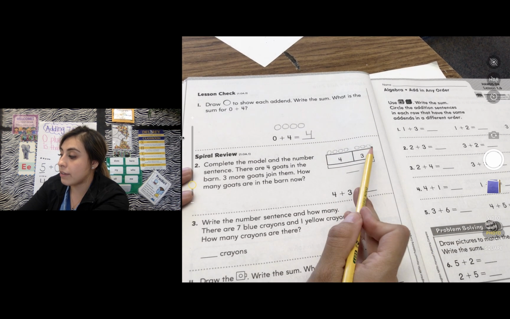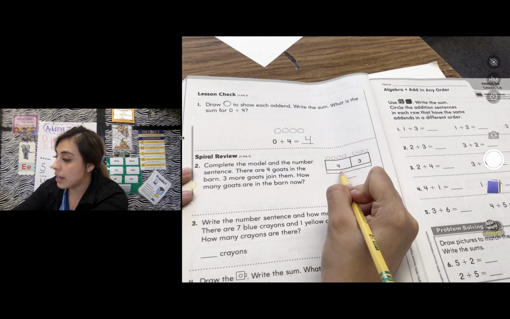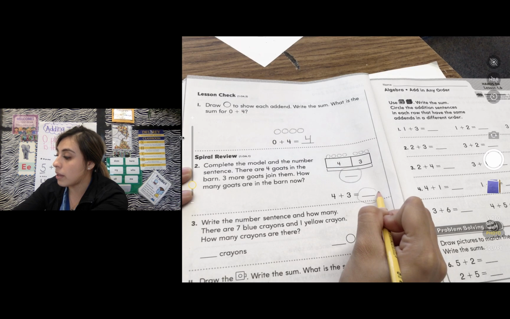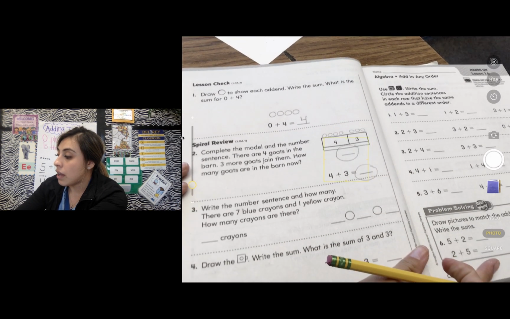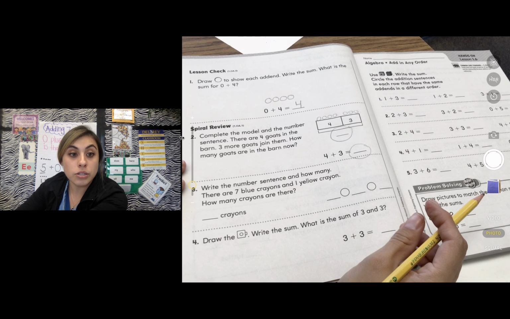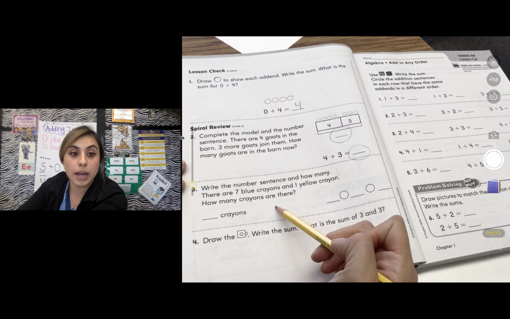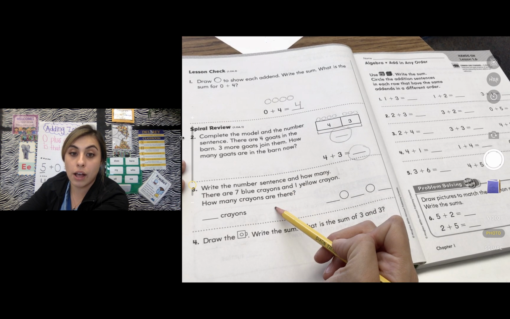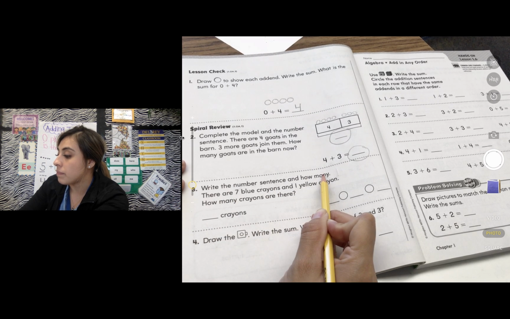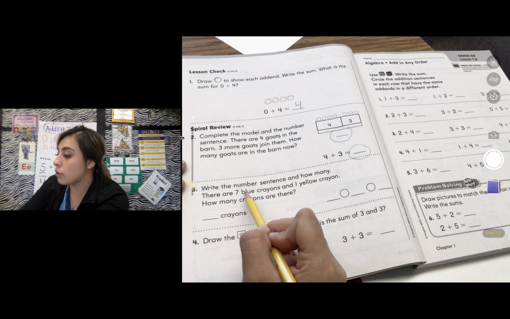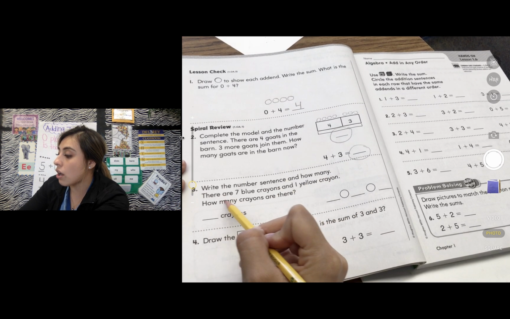So if you add 4 plus 3, you need to write the sum here, and you need to write the sum here. So make sure that you're filling it in, okay? If you need to press pause, you can press pause and solve this problem. Miss Leal is going to read the next one to set it up for you so that you can do it by yourself. So it says, write the number sentence and how many. There are 7 blue crayons and 1 yellow crayon. How many crayons are there?